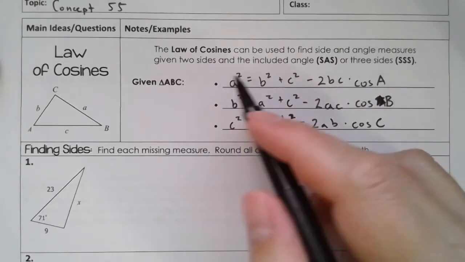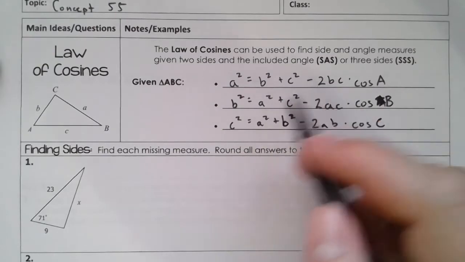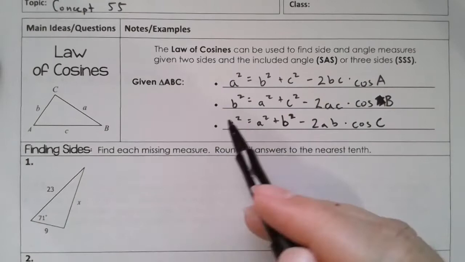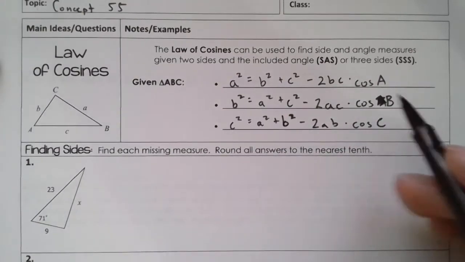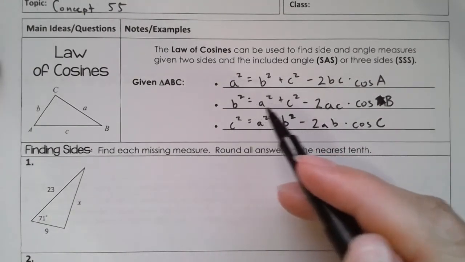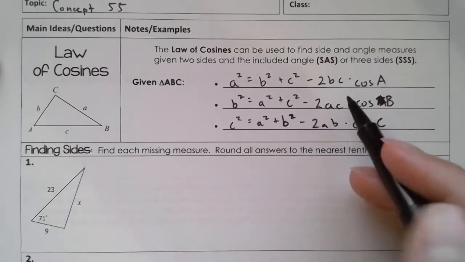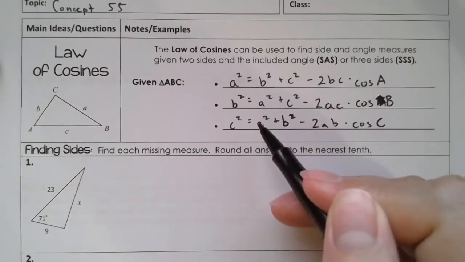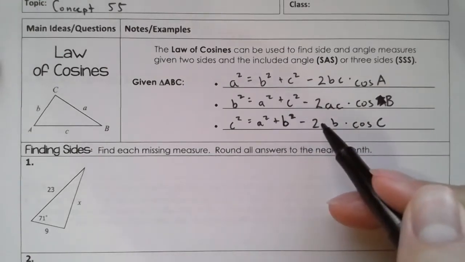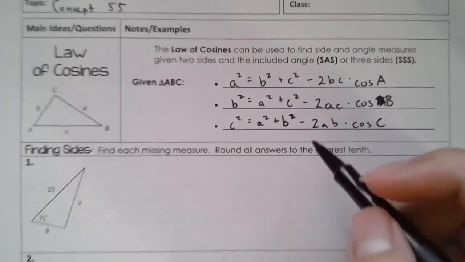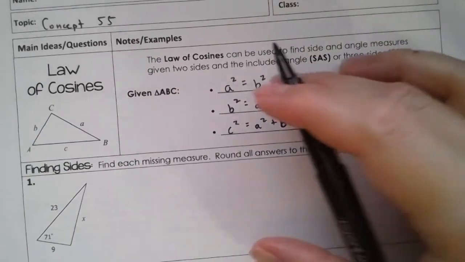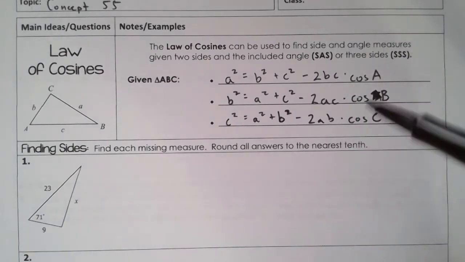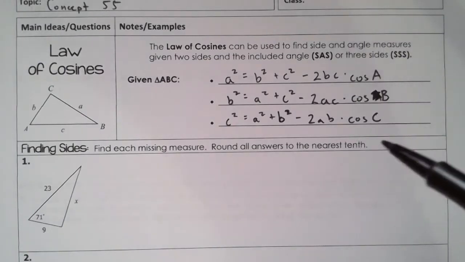So for the one that you're finding, the formula consists of the other two sides with the angle opposite the one you're finding. Here's b squared, so you're going to have cosine B, and then the formula consists of a and c. C squared, cosine C, so then the formula consists of a squared plus b squared minus 2ab. That's the way I remember it. Like I said, maybe just practice it or look at it for a while, pause the video, whatever you need to do, and hopefully it sticks.